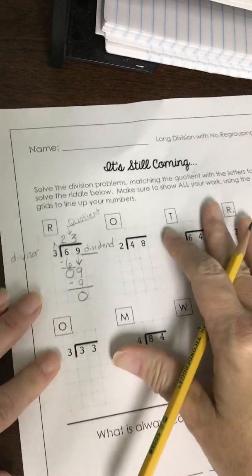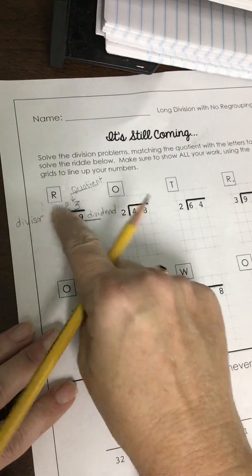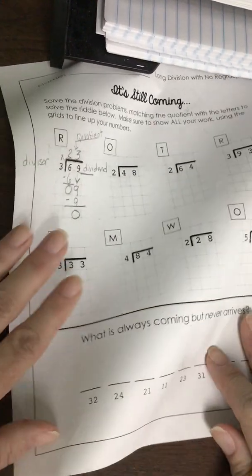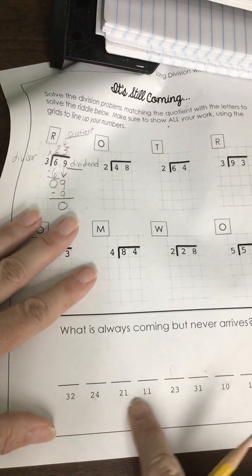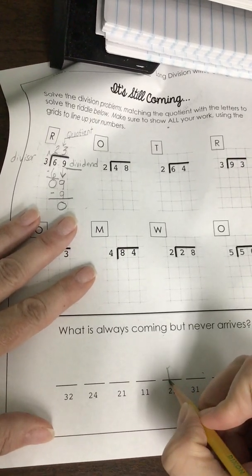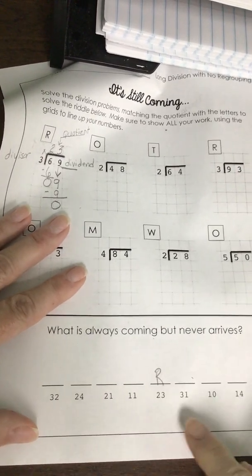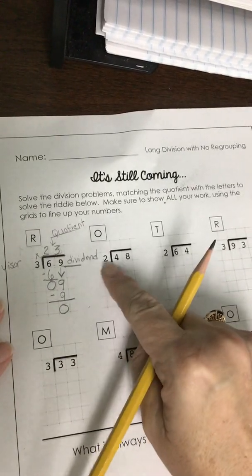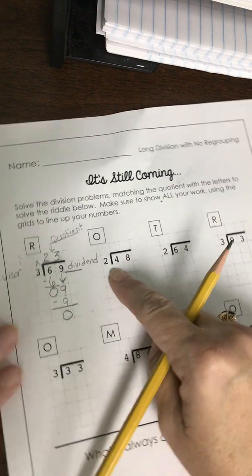So I'm finished. So now I have to look down at the bottom, and anywhere I see a 23, I must put an R. There's one. R. There was only one. All right. Now it's time to do this O problem.